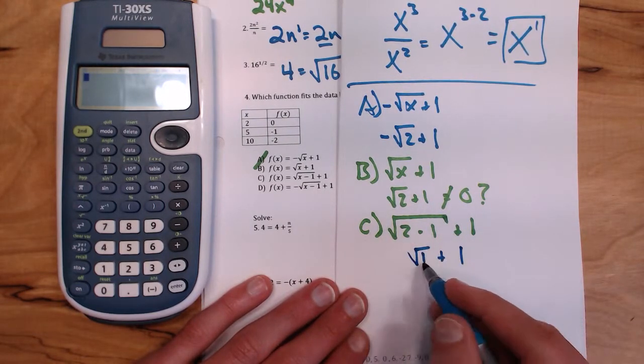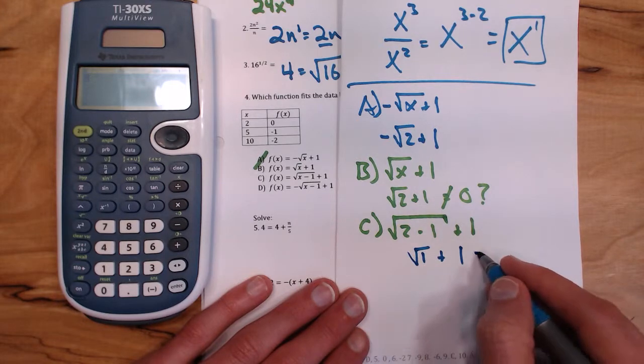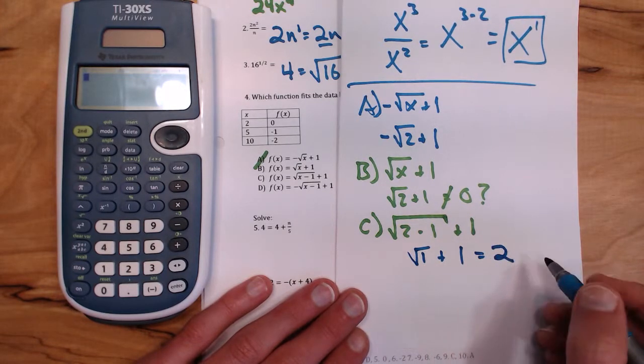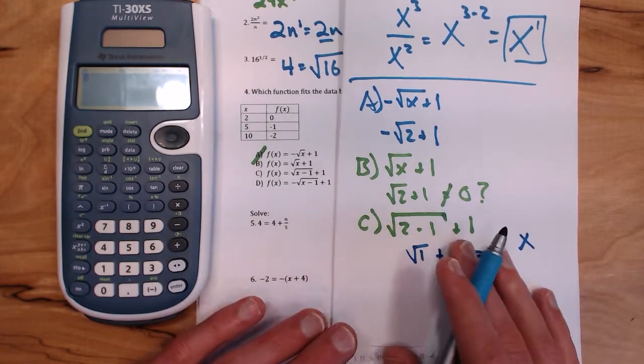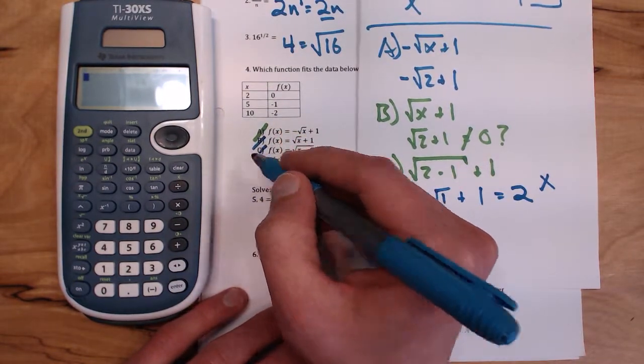Or I should say the square root of 1, and that's just 1. So we have 1 plus 1 equals 2. Okay, and we were shooting for 0, so not quite. This is not the right answer, but at least it gave us a nice whole number. So B is out, C is out.